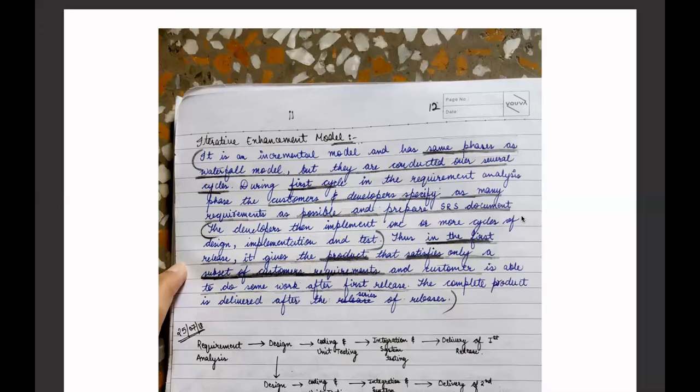One more disadvantage: as additional functionality is added to the product, problems may arise related to system architecture, which were not evident in earlier prototypes.